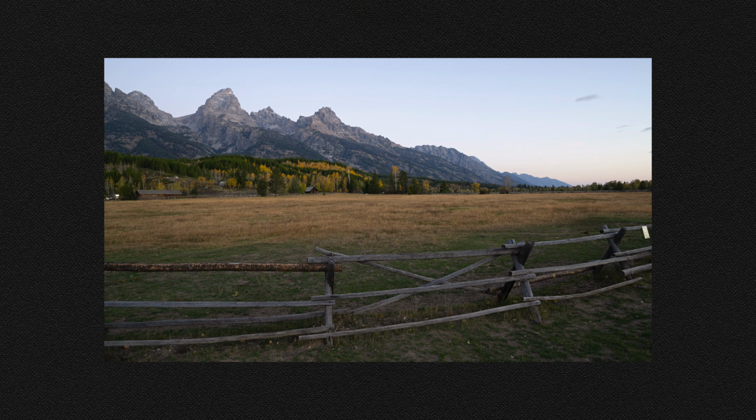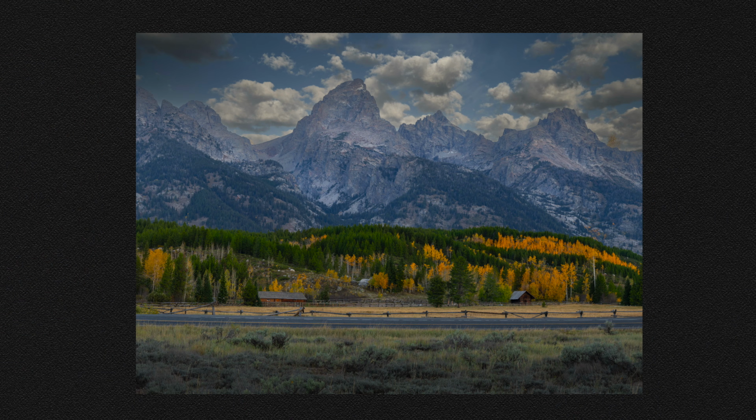In today's episode, I'm going to take you through a landscape shoot and how I edited the final image. I'll show you how I got from this to this. Landscape shooting and editing coming up.